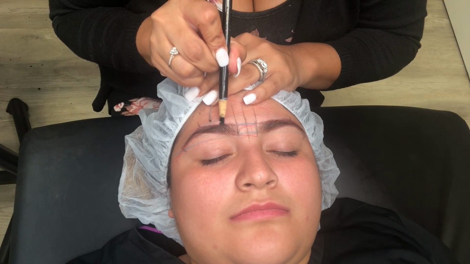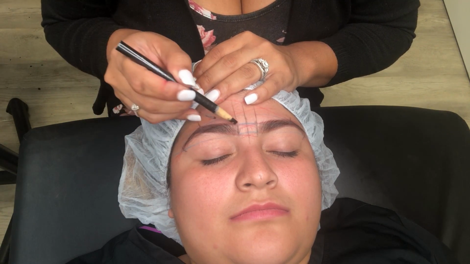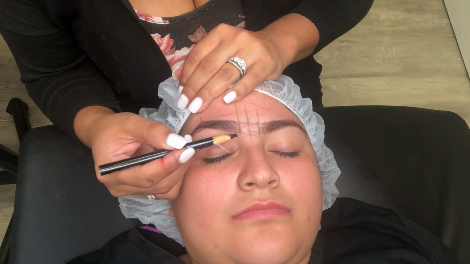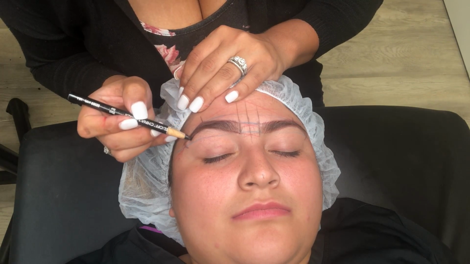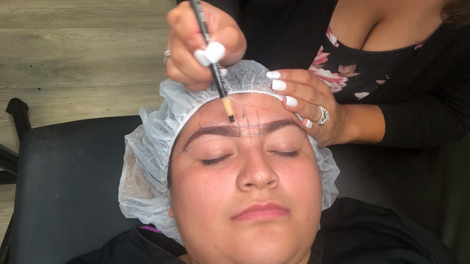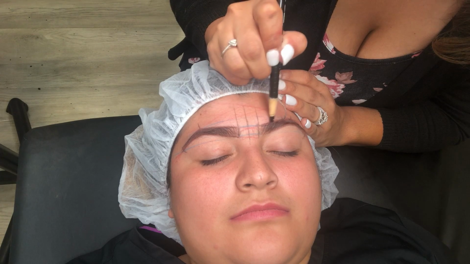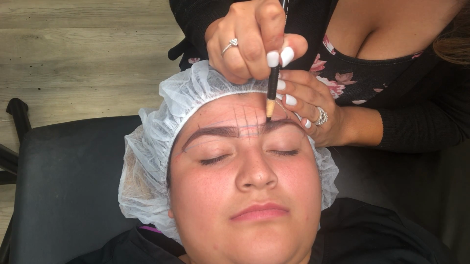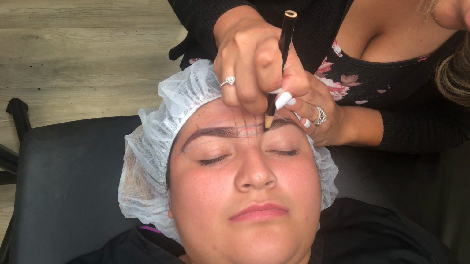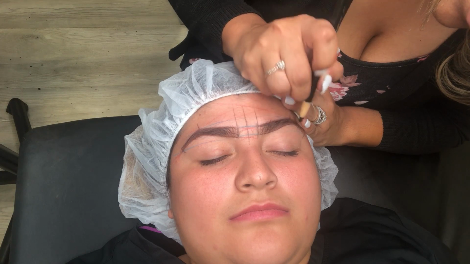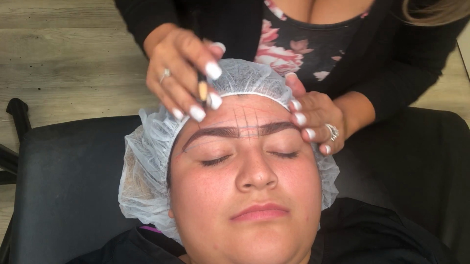You can then draw your outline with a black pencil if you'd like, just to make sure that your shape is good and defined. And now you're good to start.